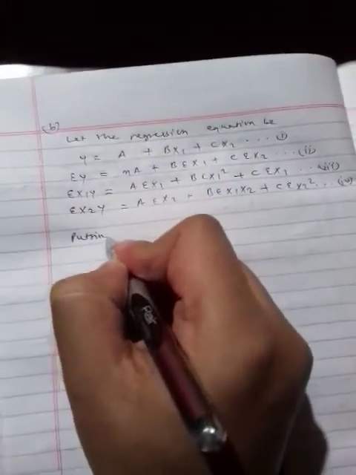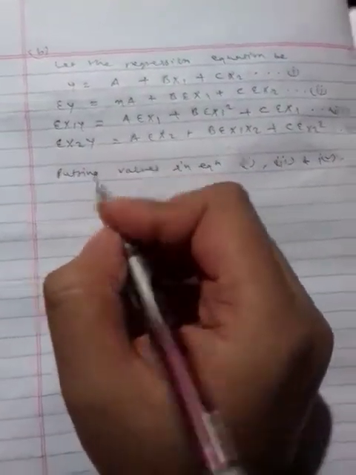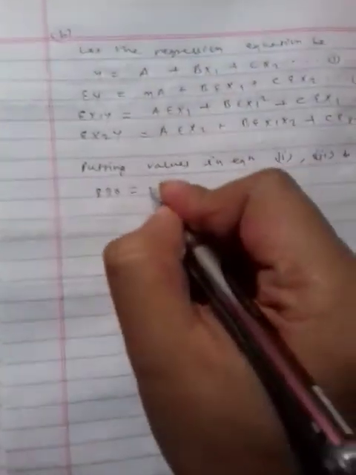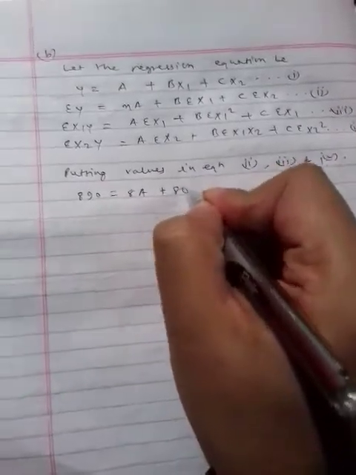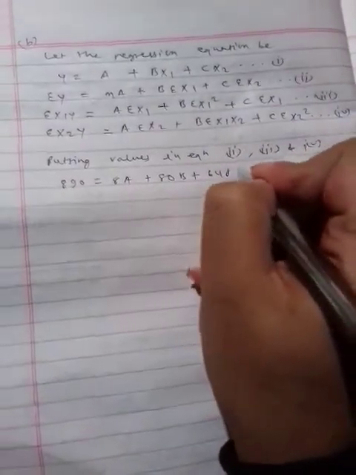Now putting values in equations 2, 3 and 4, we will put all the values that we have found previously from the calculator. 890 is equal to, n is given as 8, so 8a plus 80b plus Σx2 is 648c.